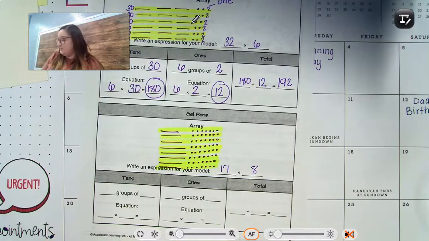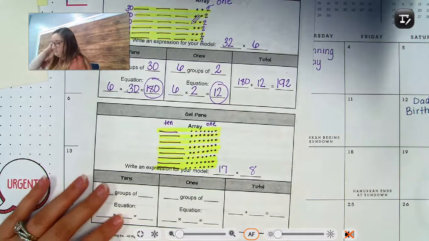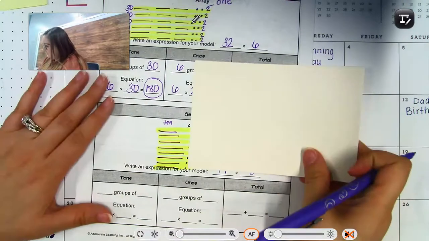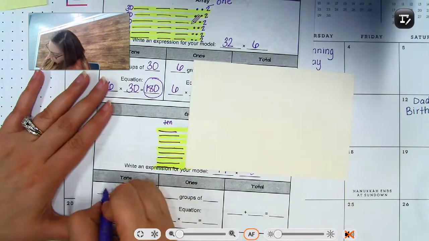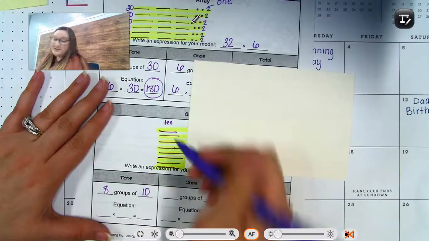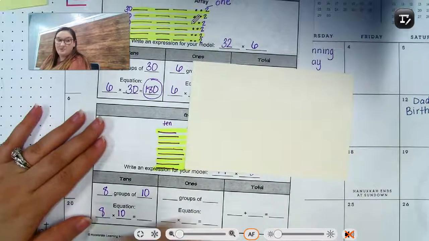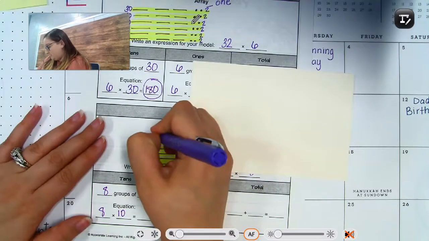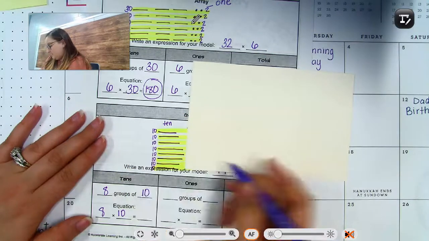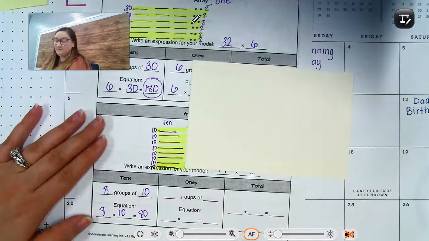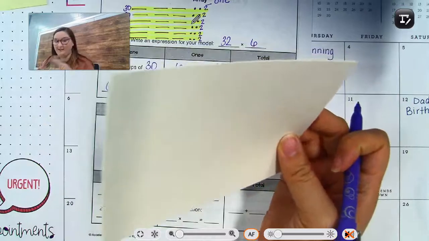Okay, so let's remember, these are my 10s. These are my 1s. Okay, so only look at the 10s place. So I have 1, 2, 3, 4, 5, 6, 7, 8 groups of 10, because these are 10s. Okay, so that means I have 8 times 10. Guys, we're counting by 10s. 10, 20, 30, 40, 50, 60, 70, 80. I have 80 is my value of my 10s.